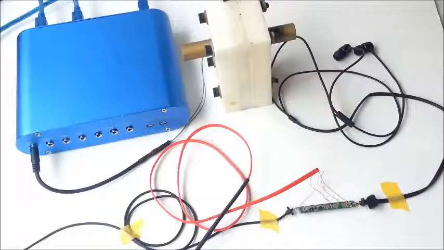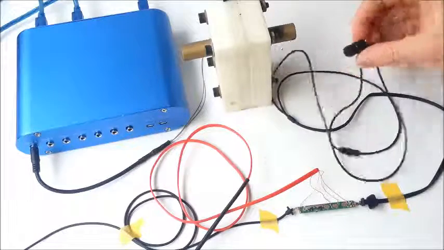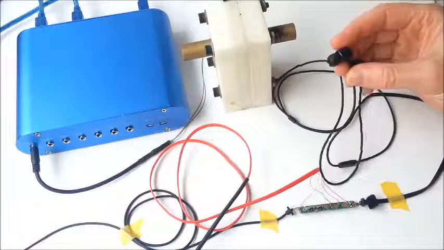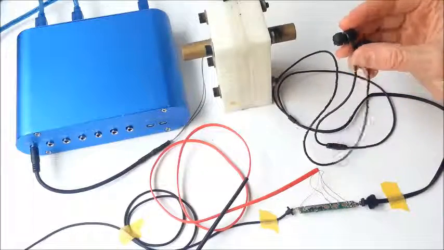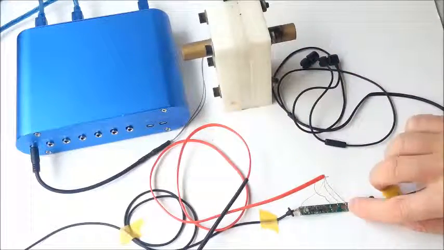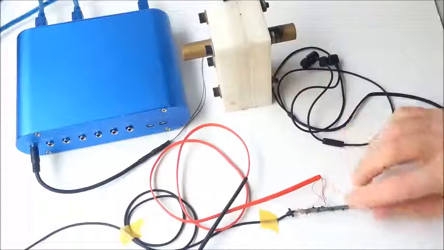Hi, welcome along. In this clip we're going to take a look at how to measure some noise cancellation earphones. We have here a couple of noise cancelling earbuds. These are configured as feedback earbuds. Although different to feed forward, there's a lot of similarity.